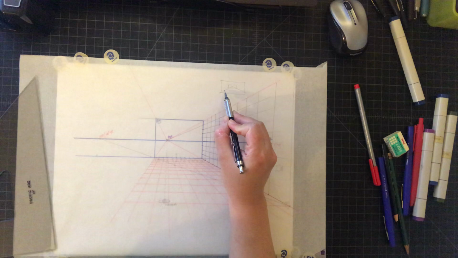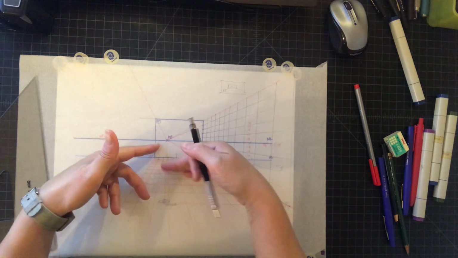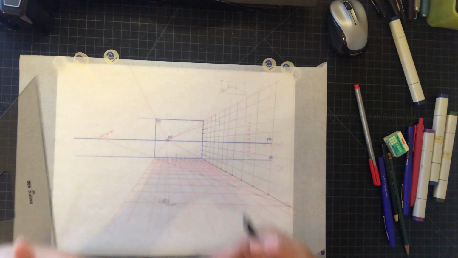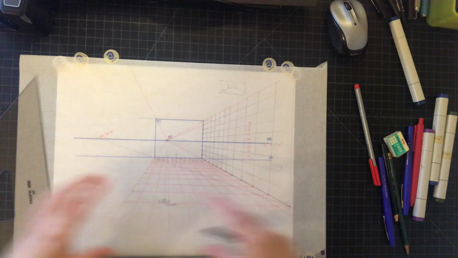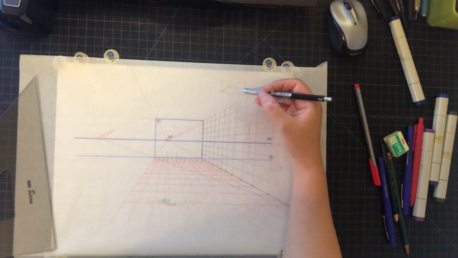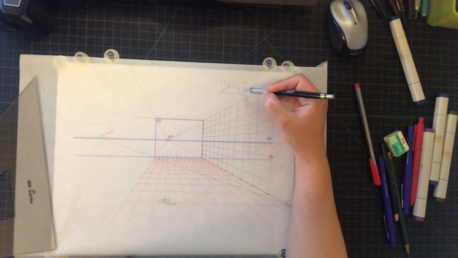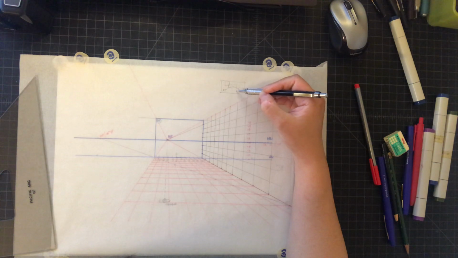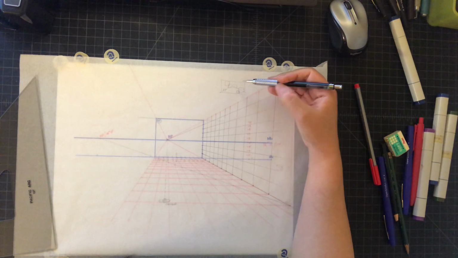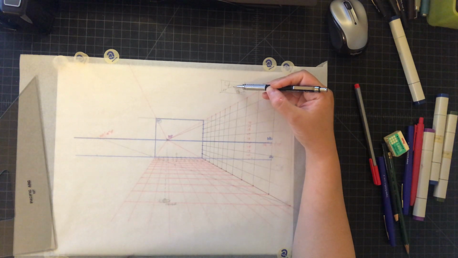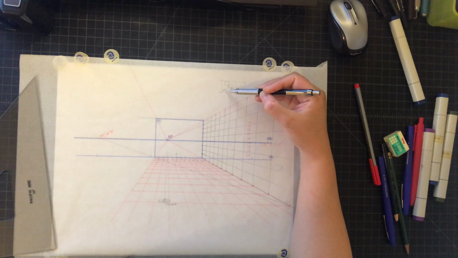So I'm going to draw the face, because this is one point, so everything is perpendicular to where you're standing, your view. Maybe this is in front of it, something a little bit in the center, medium size, a really small one.